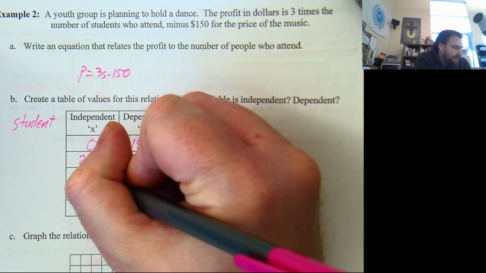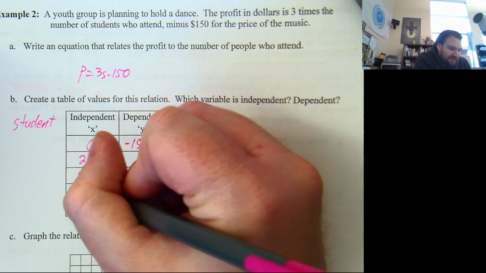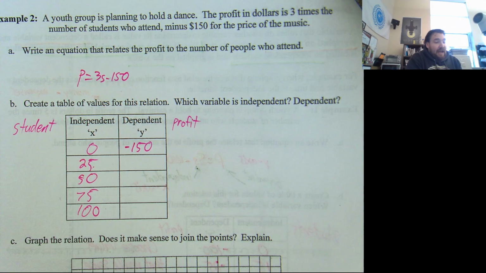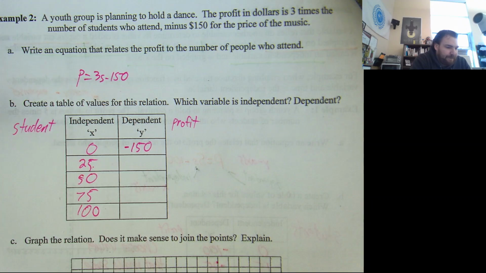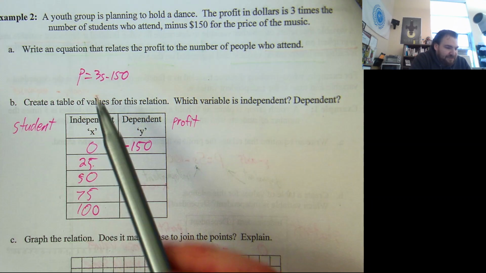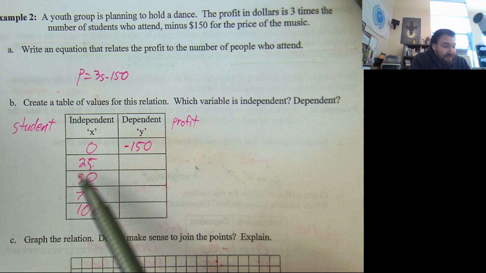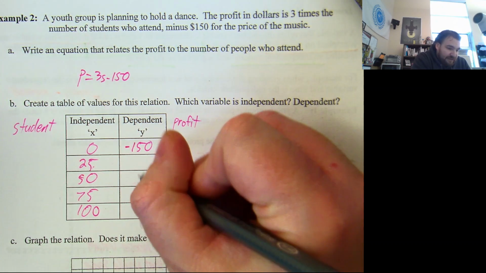So I'm going up here, 25, 50, 75, 100, and we're going to see what that does to our data. If I pick 25 here, 3 times 25 is 75. 75 minus 150, negative 75.